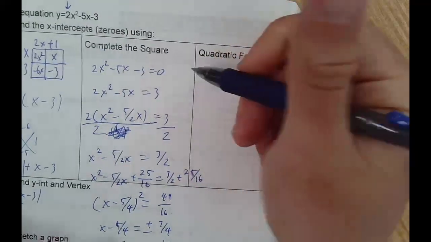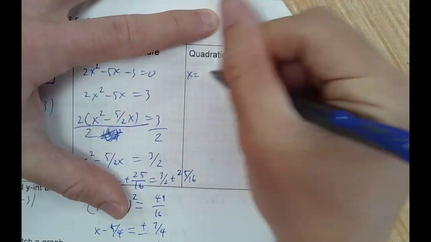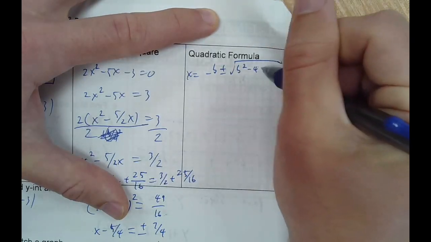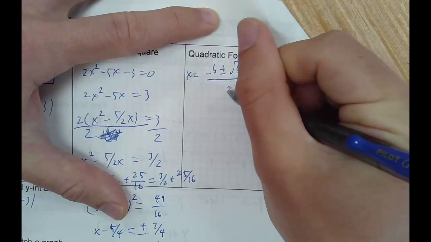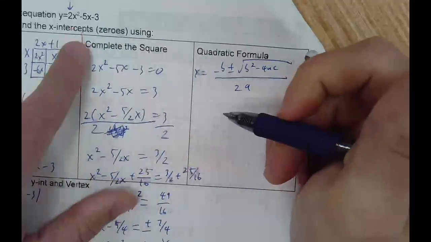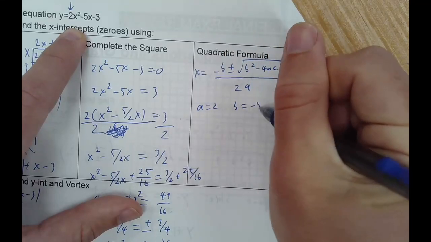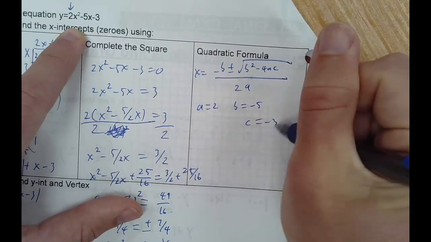Okay, quadratic formula, we know this, right? x equals negative b plus or minus the square root of b squared minus 4ac, all over 2a, always good to know. And you just plug in, right? Your a is 2, b is -5, and c is -3. We just plug in here, okay?